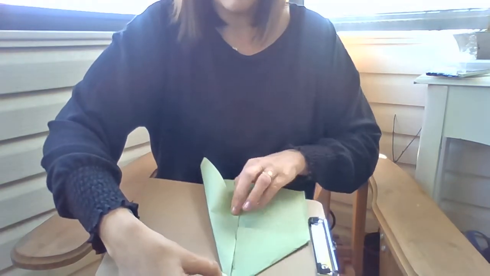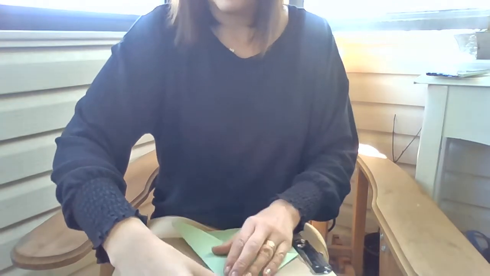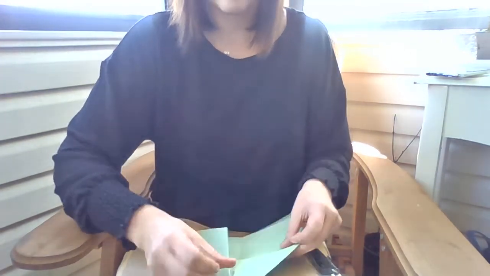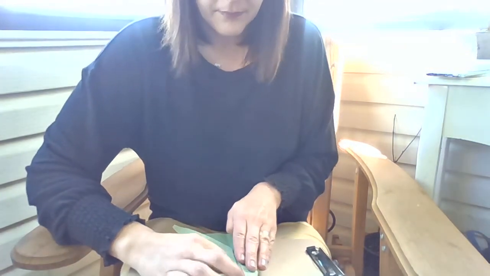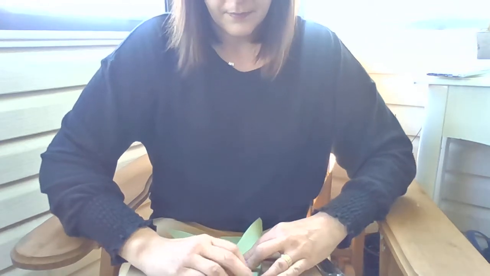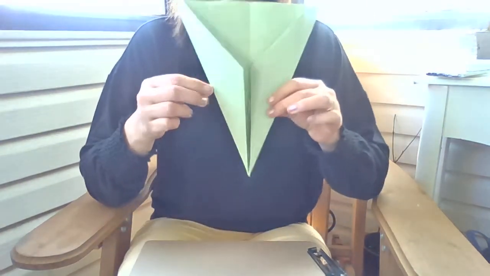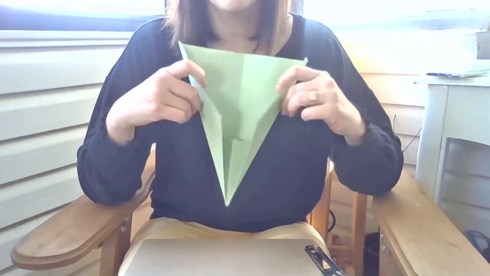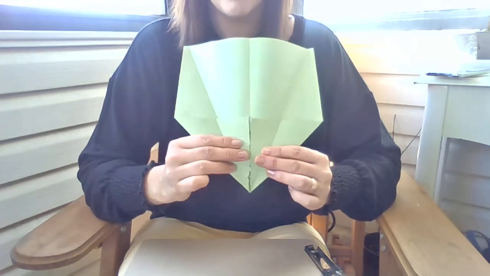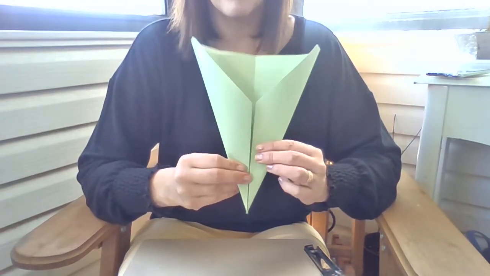So you are going to line it up like this. And there you go. So there's the folds. Okay, so you did your first fold like this, then your next fold. Very good.